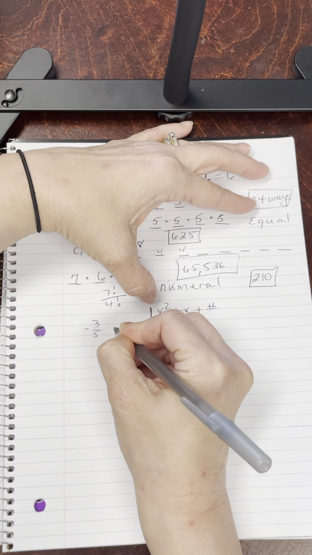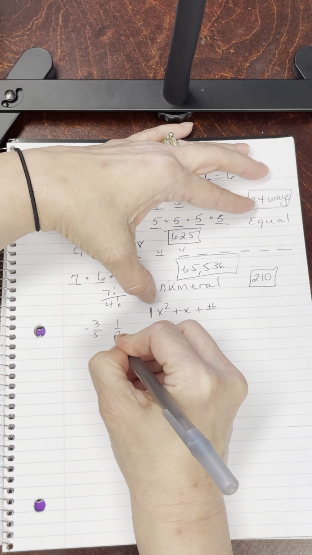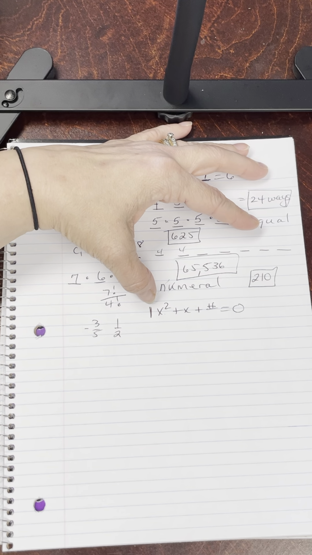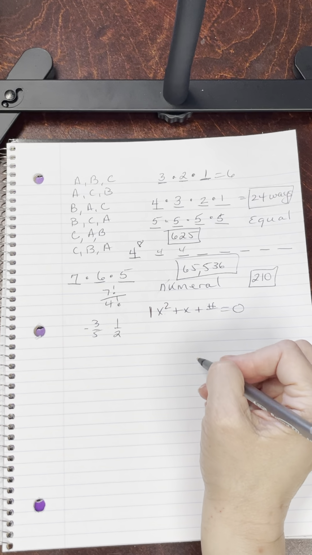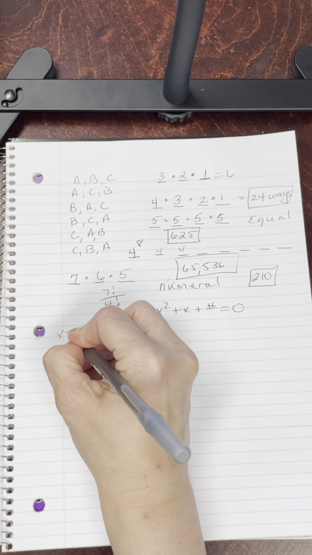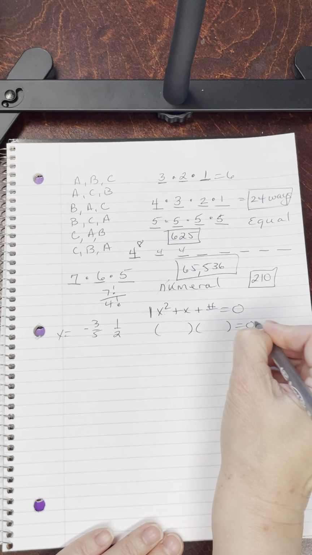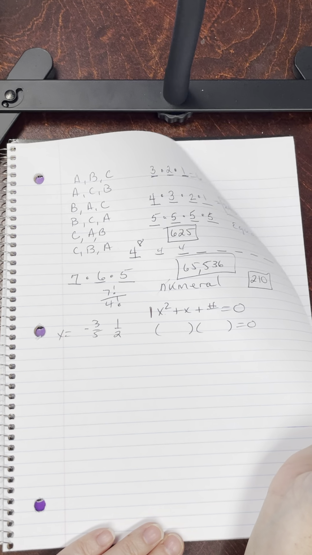-3/5 and 1/2. So if you picture a quadratic equation that always equals 0, and these were the answers that got spit out. So like at the end it said x equals these two things. Where did those come from when you had factored? They came from 2 parentheses.